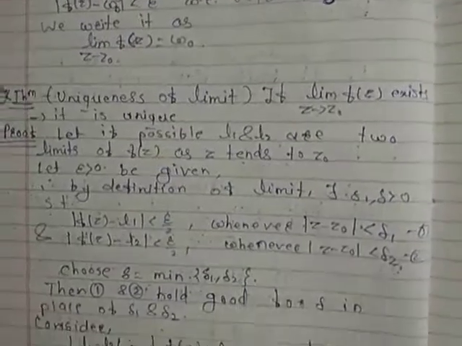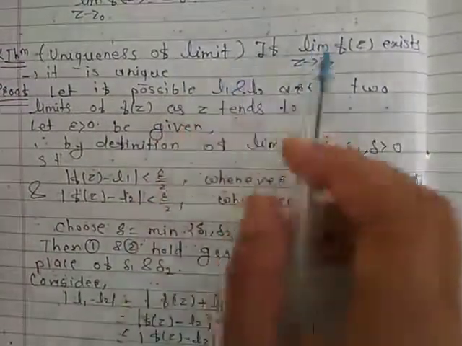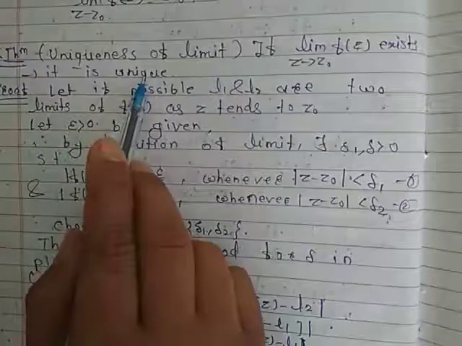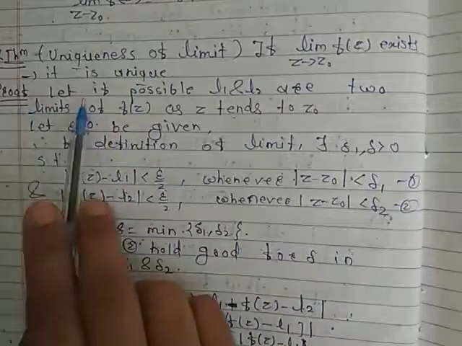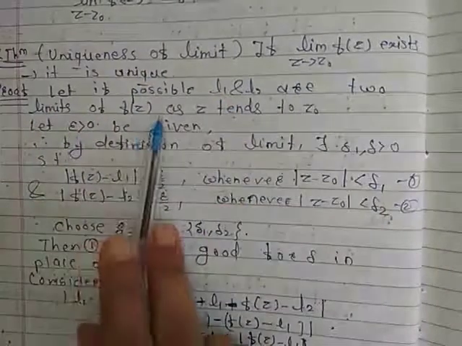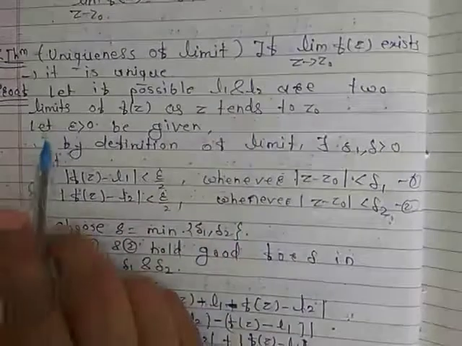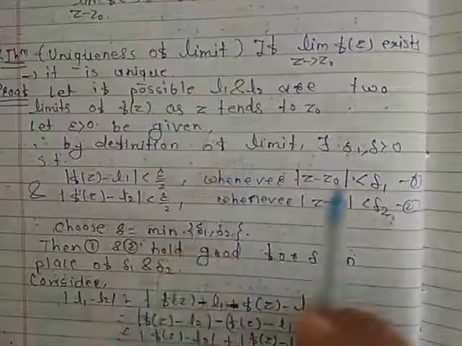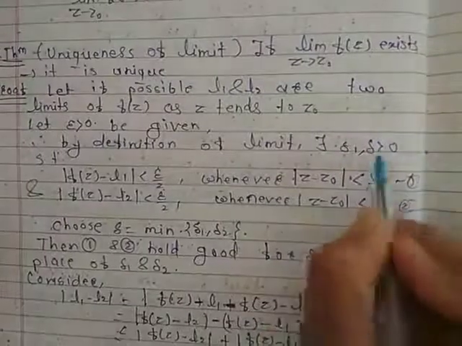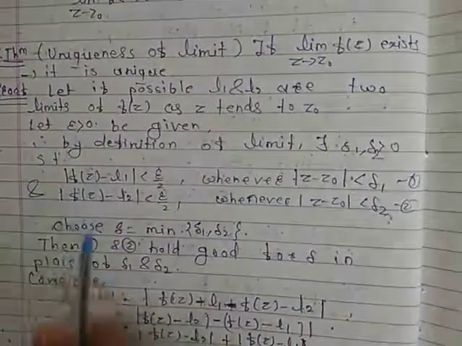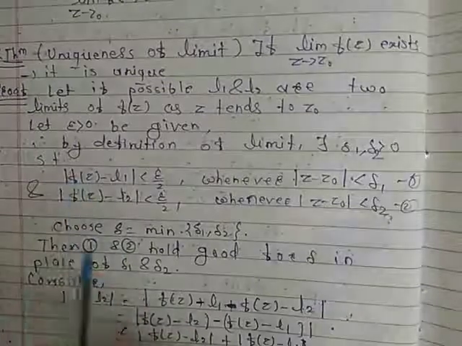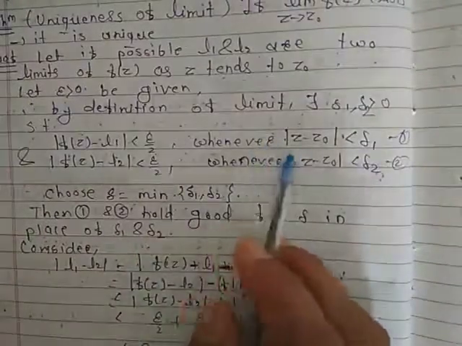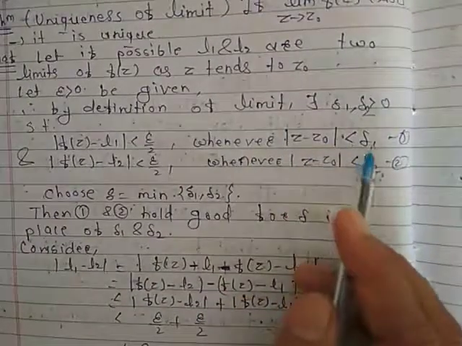Okay, next theorem is uniqueness of limit. If limit z tends to z0 f of z exists, then it is unique. If possible, let L1 and L2 be two limits of f of z as z tends to z0. Let epsilon greater than 0 be given. By definition of limit, there exist delta 1 and delta 2 greater than 0 such that mod of f of z minus L1 is strictly less than epsilon by 2 whenever mod of z minus z0 is strictly less than delta 1.